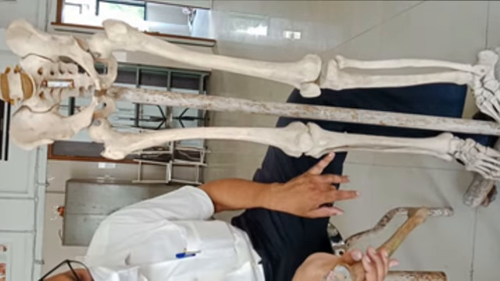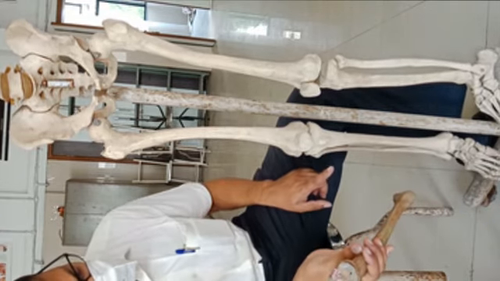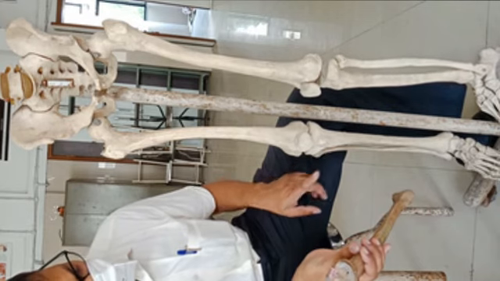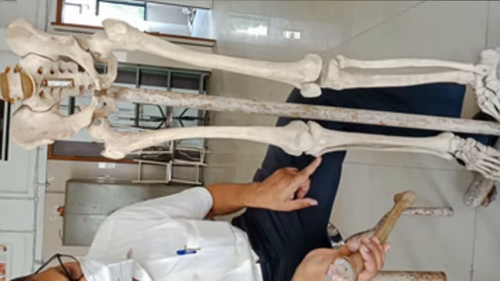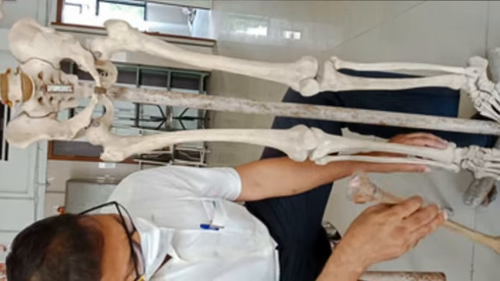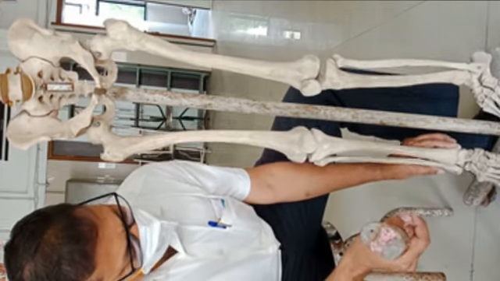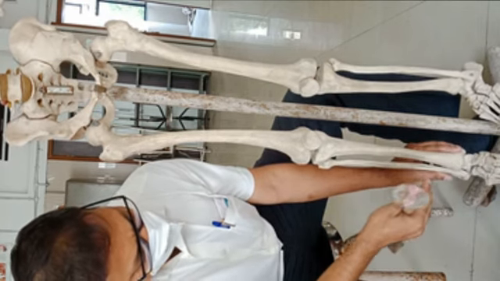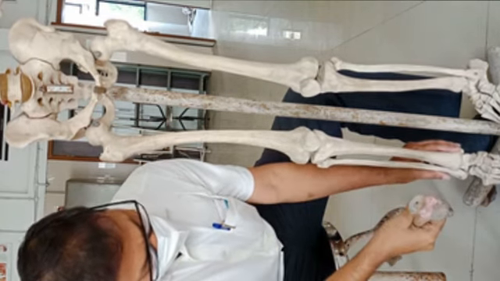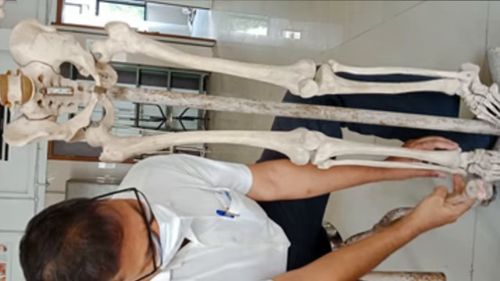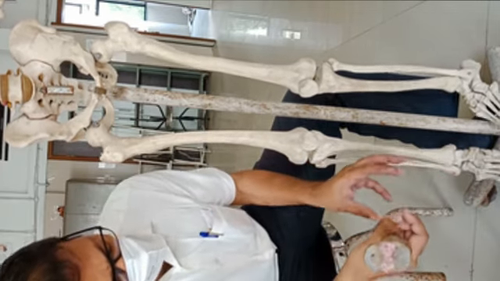Now if you see the knee joint, the tibia comes into the formation of the knee joint, whereas the fibula doesn't come into the knee joint. Whereas in the lower part, the tibia and fibula both form the ankle joint, articulating with the talus, where the tibia and fibula form the tibiofibular mortise.